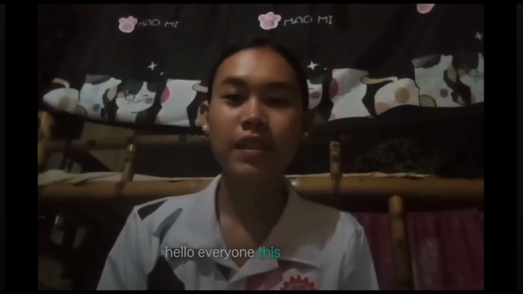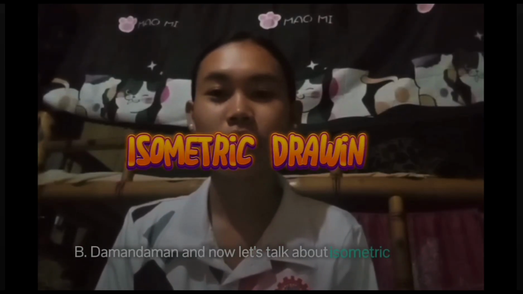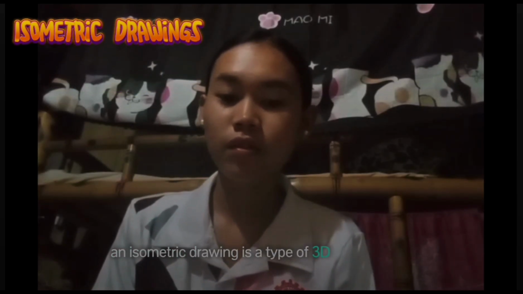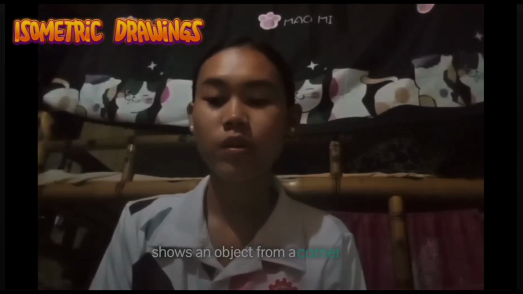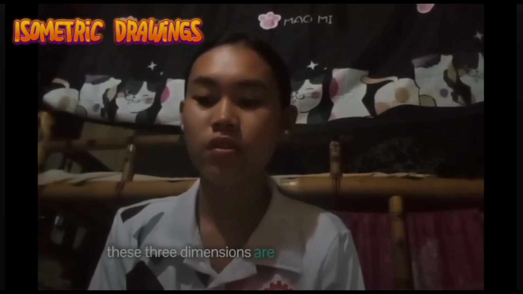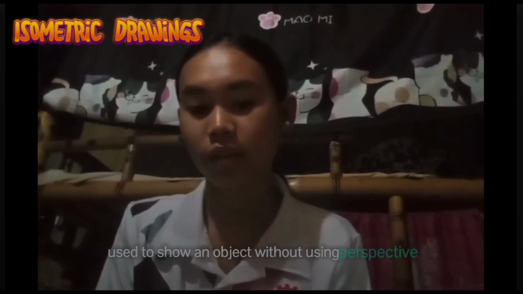Hello everyone, this is Bea Crispy Damandaman, and now let's talk about isometric drawings. An isometric drawing is a type of 3D drawing that shows an object from a corner view where height, width, and length are shown. These three dimensions are shown in a single view, and it is a type of 3D drawing used to show an object without using perspective.